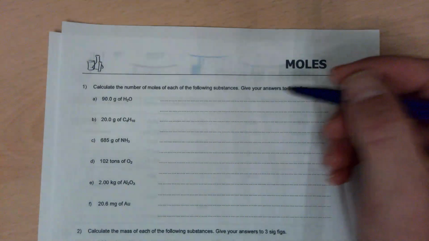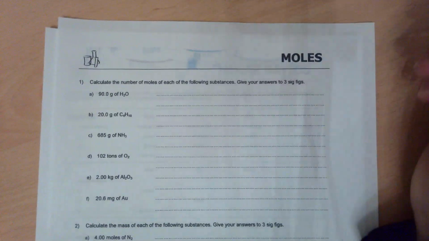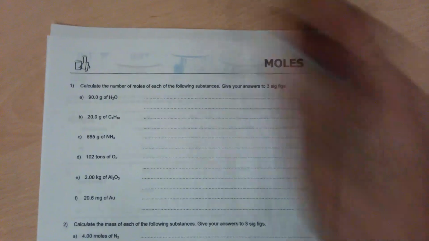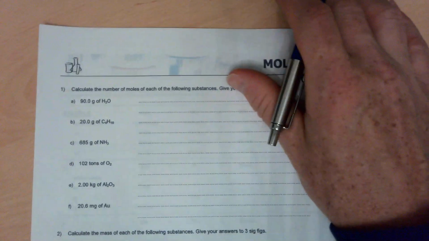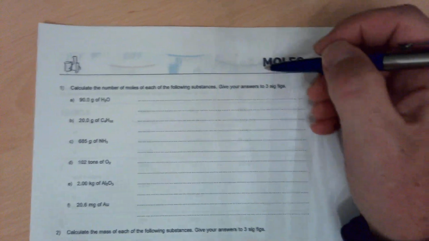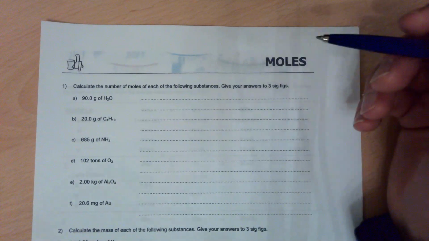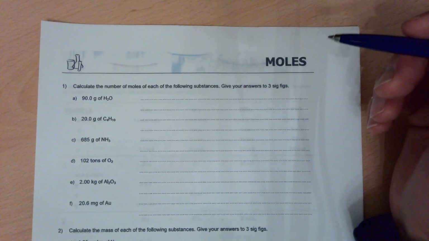Okay, there's lots and lots of videos out there on the internet about what we mean by a mole. So I'm not going to try to reproduce what they're doing there. I want to simply show you how to use the skill of working out the number of moles and what the equation is that you really need to stick in your head.